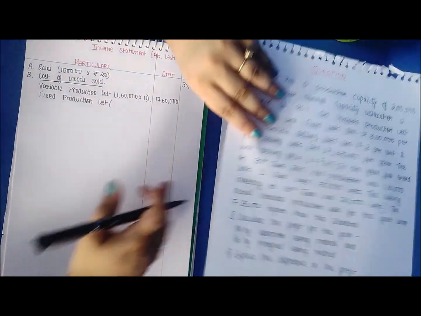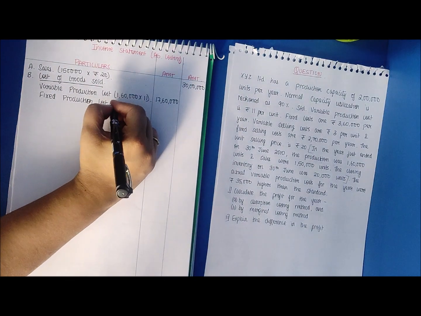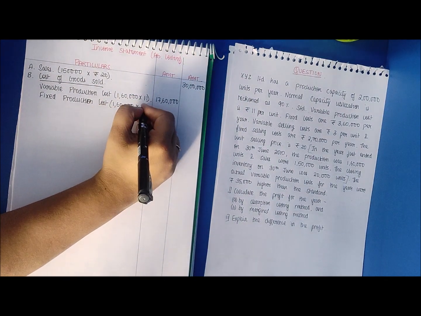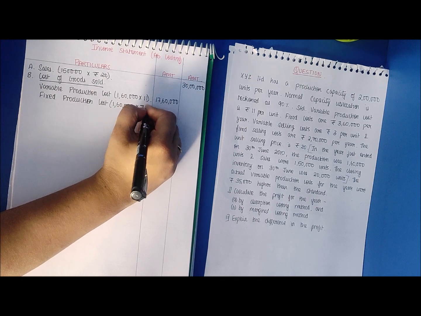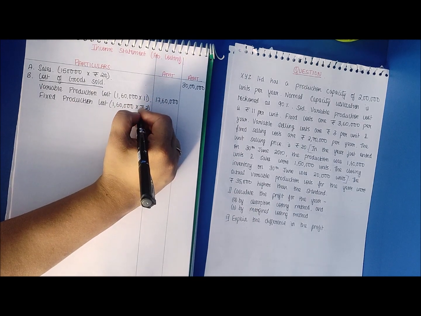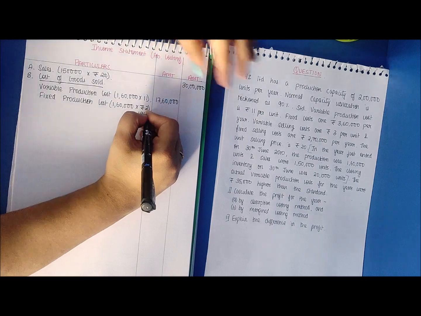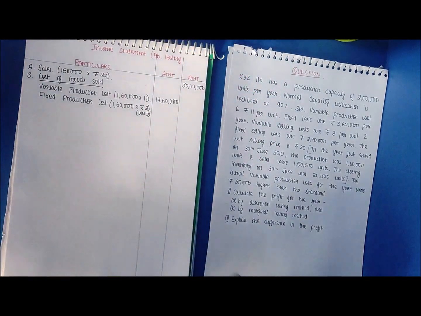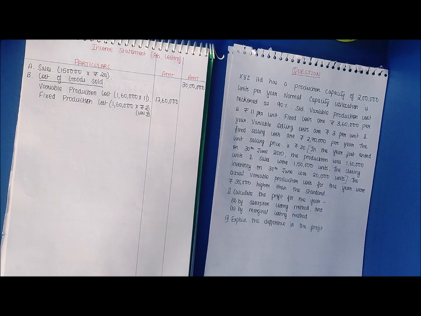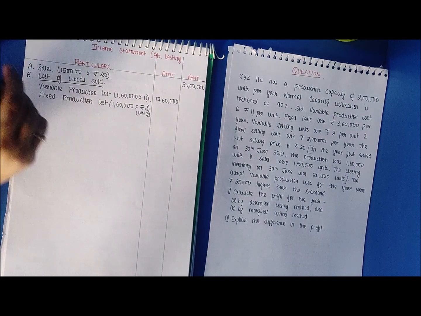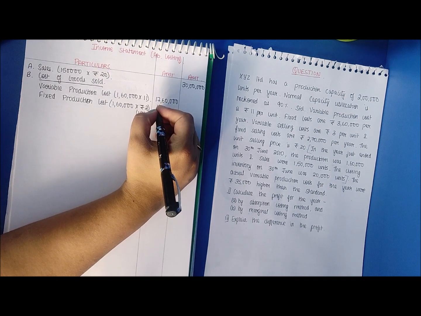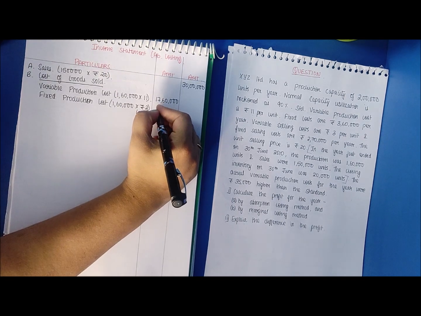So we will write here 1,60,000 into rupees 2. Here you can write down working note 3. So 1,60,000 into 2 will give us 3,20,000.